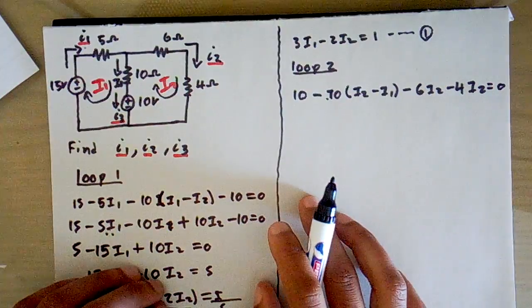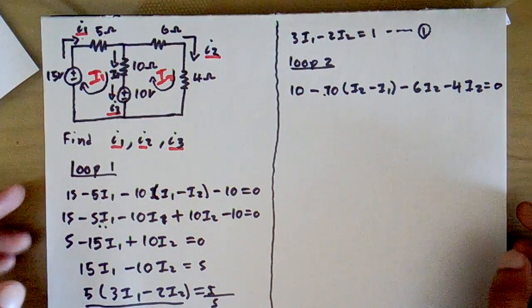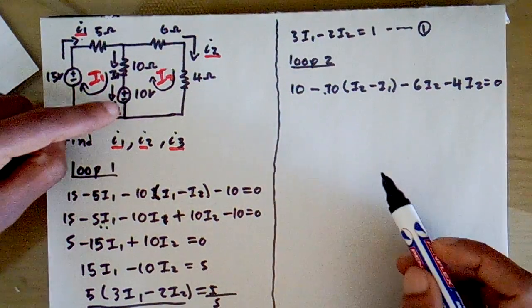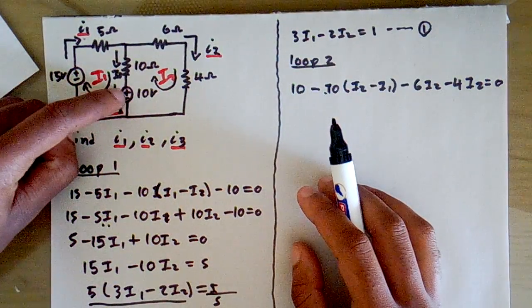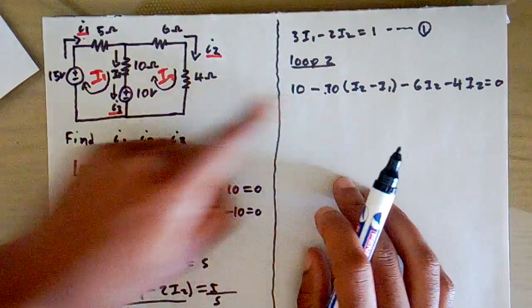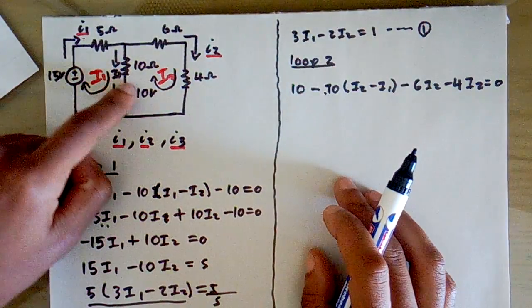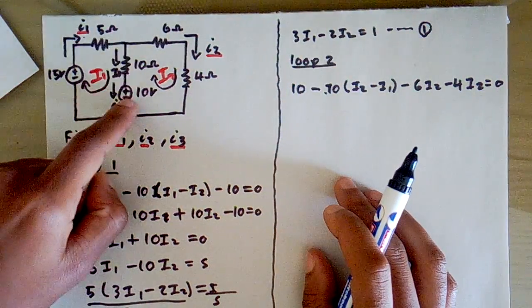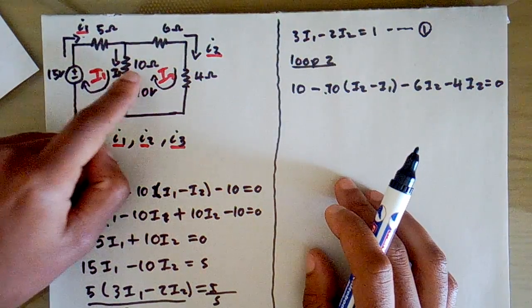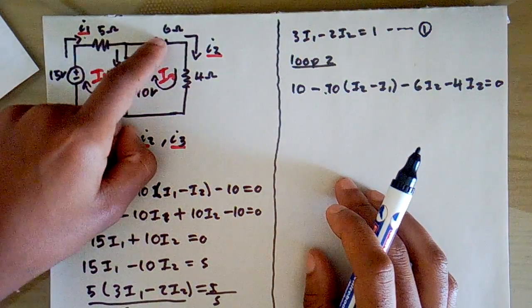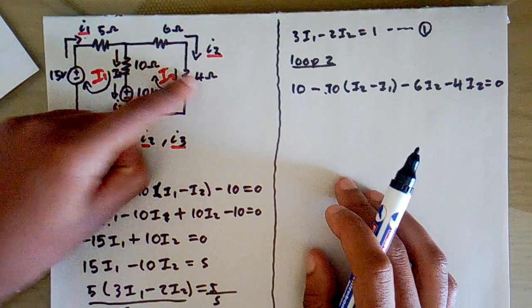I hope that you understand how we got the equation. We just take the clockwise direction. You can see this is our 10, so our 10 goes positive. We take it as positive, and you take every resistor as negative. As you can see, this is going to be negative 10, negative 6, and negative 4.